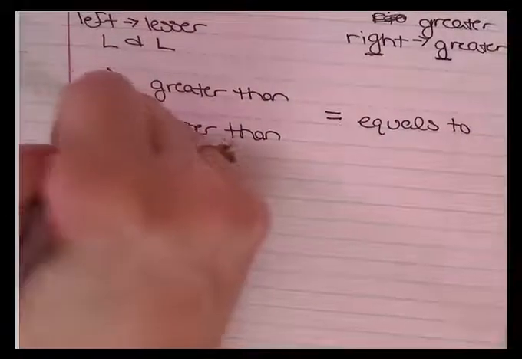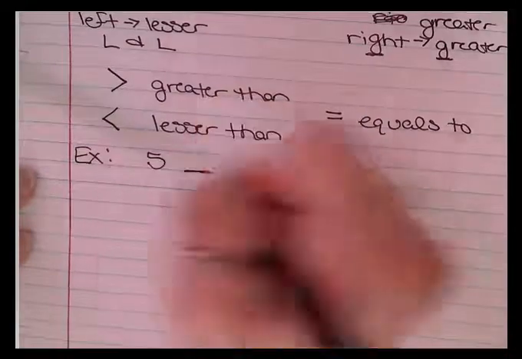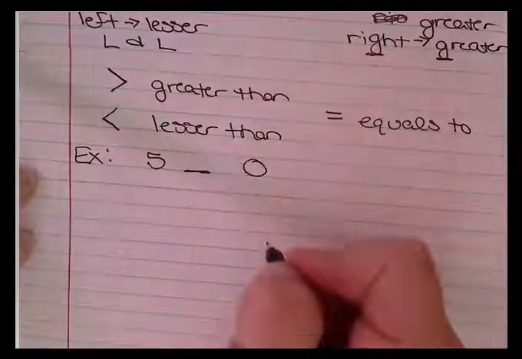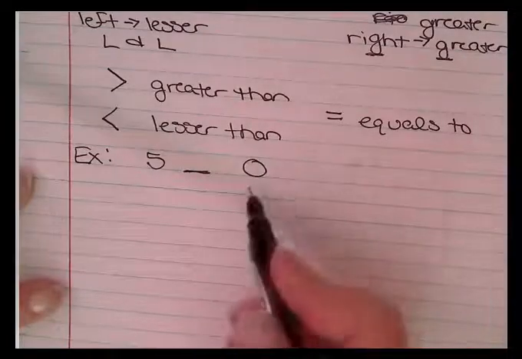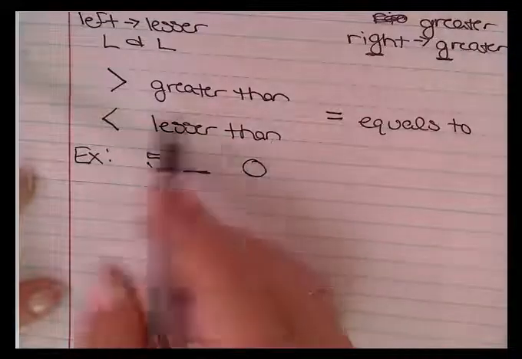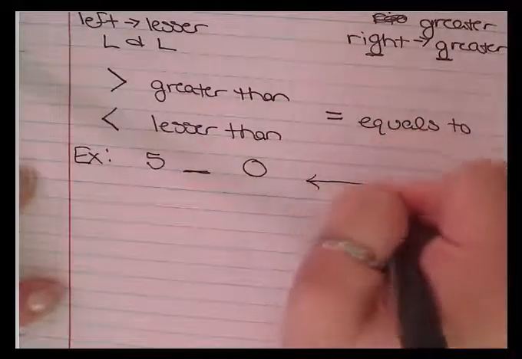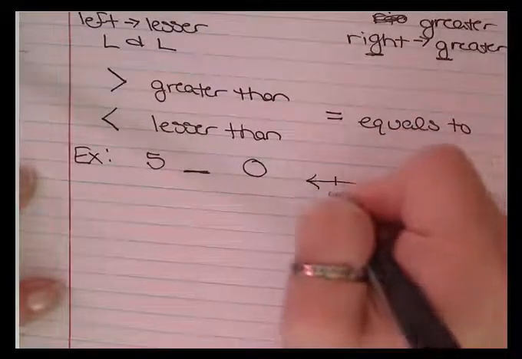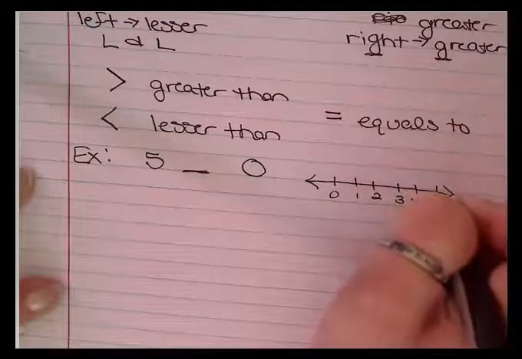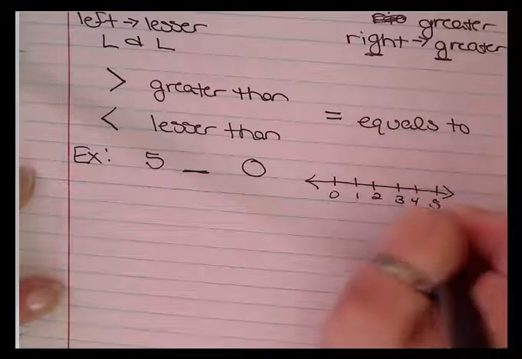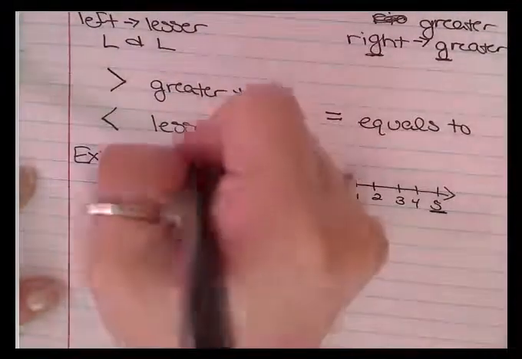So we have an example. We have 5. We need to put in a symbol compared to 0. So is 5 greater than, lesser than, or equals to 0? It's going to be greater than. 5 is to the right of 0. If you look at our number line, stick in a 0, 1, 2, 3, 4, 5. 5 and 0. 5 is to the right. So that means we need to put in greater than.